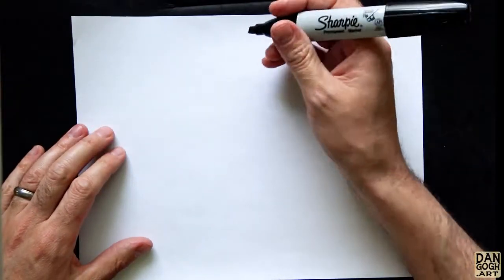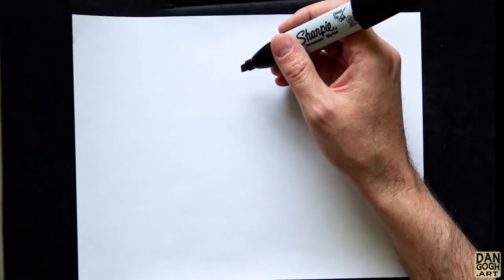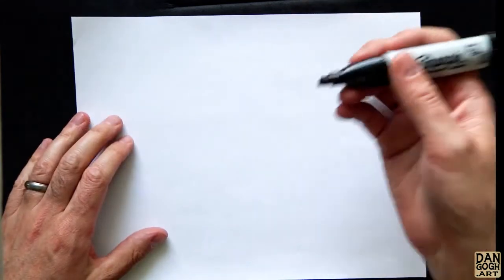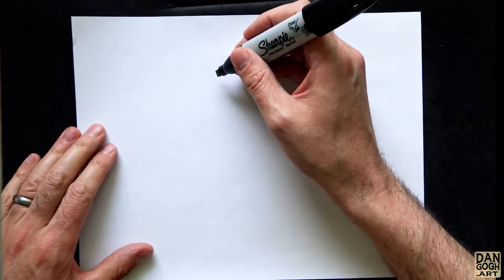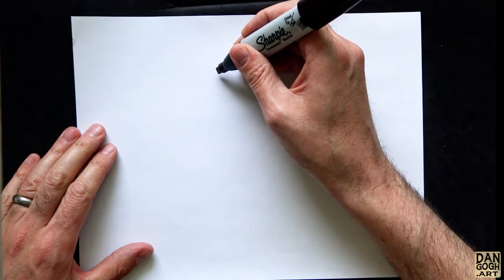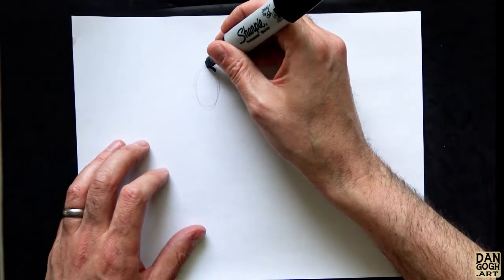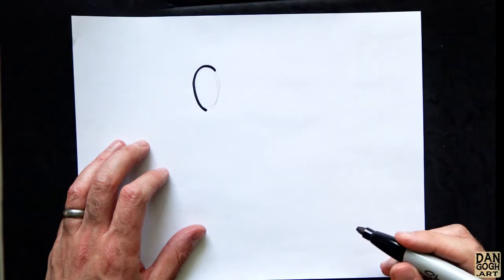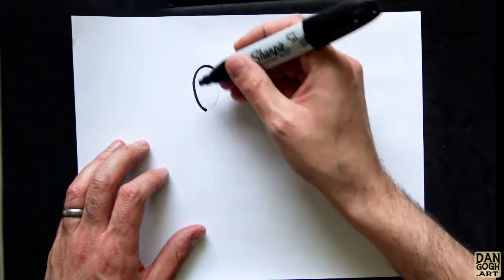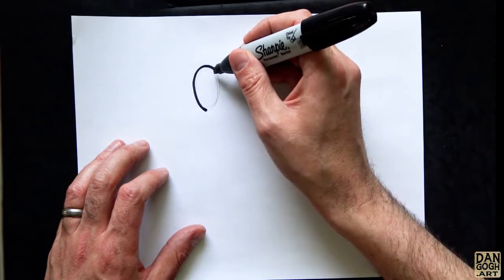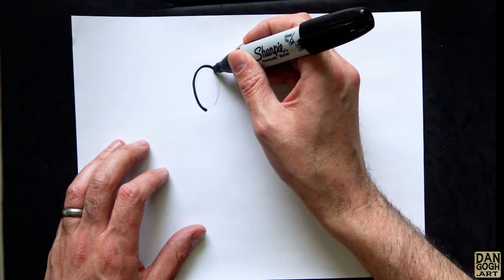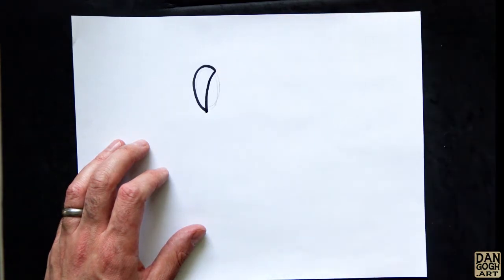Let's get started. All right, we're going to do a parrot. Well, it's a macaw bird. I think that's a parrot. We're going to start with the beak. And it's kind of like part of an oval. If you want, you can draw that circle. And we're going to trace the top of it. So it's kind of like the letter C. And then we're going to curve down for the beak.